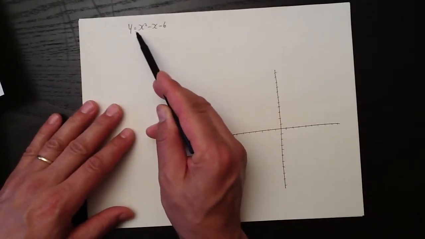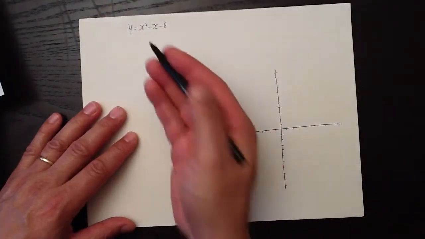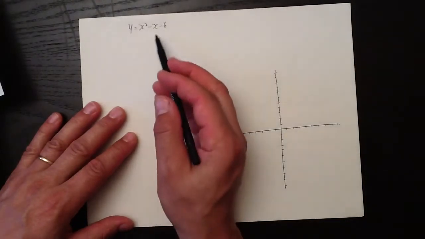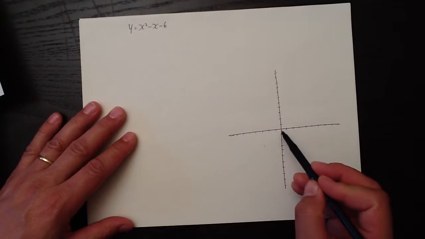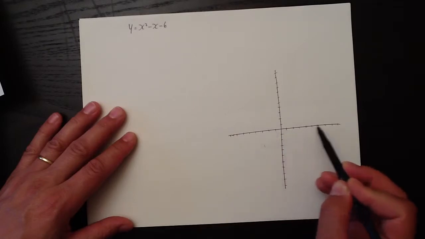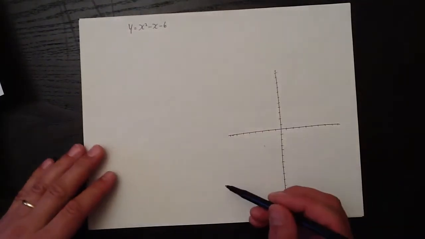It's an equal sign, it's not an inequality, and you know in order to graph it you need to come up with the vertex and you need to come up with the x-axis intercepts. The x-axis intercepts, where the parabola goes through the x-axis, will be where y equals 0. So you just sub in a 0 for the y and you'll find the x-axis intercepts.